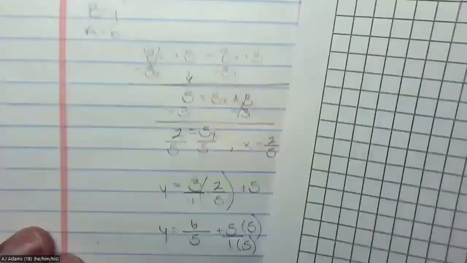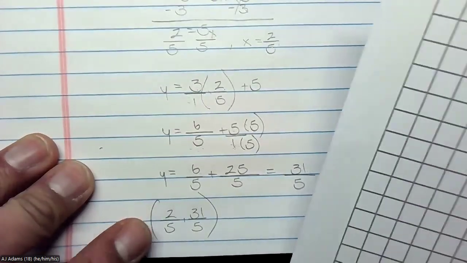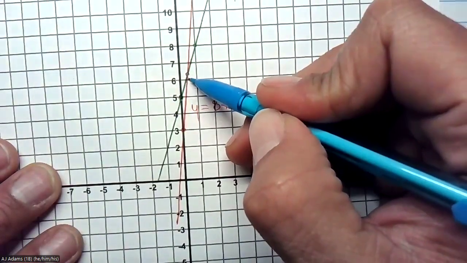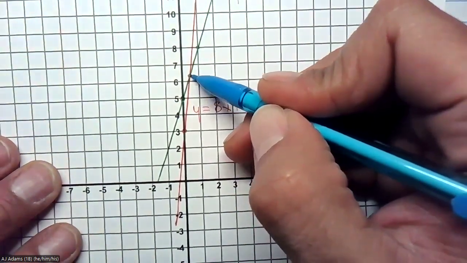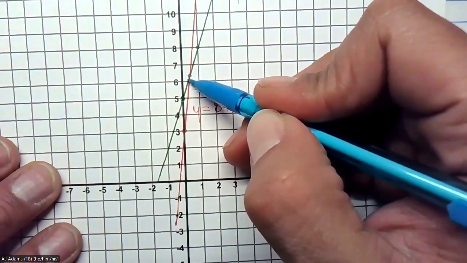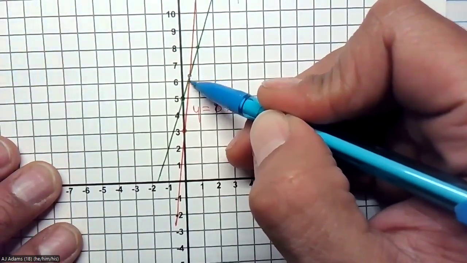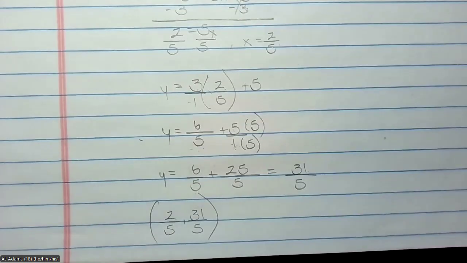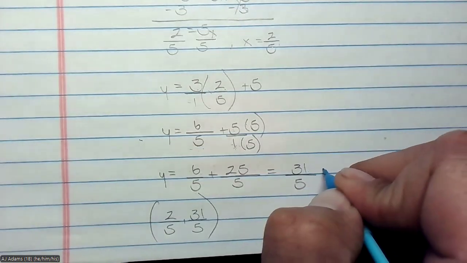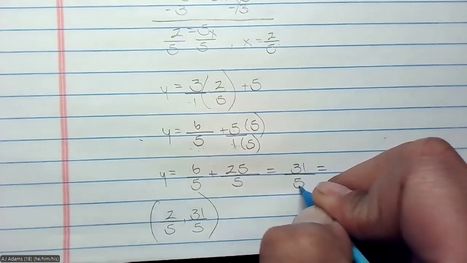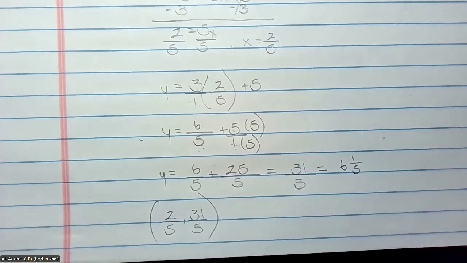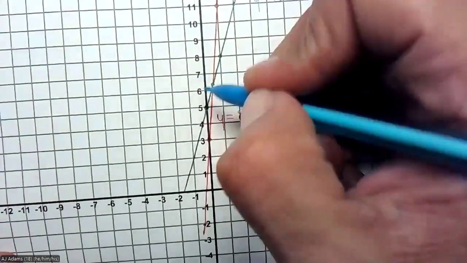And let's see if this corresponds with the graph. So does it seem like the x term is 2/5? Yeah, I think I might have said 4/10, which is the same as 2/5. So that was a pretty good guess. And then the y term is 31 over 5. Well, let's see, 31 over 5. We can just turn this into a mixed number. 5 goes into 31 6 times with 1 left over, so 6 1/5. Does this seem like 6 1/5?